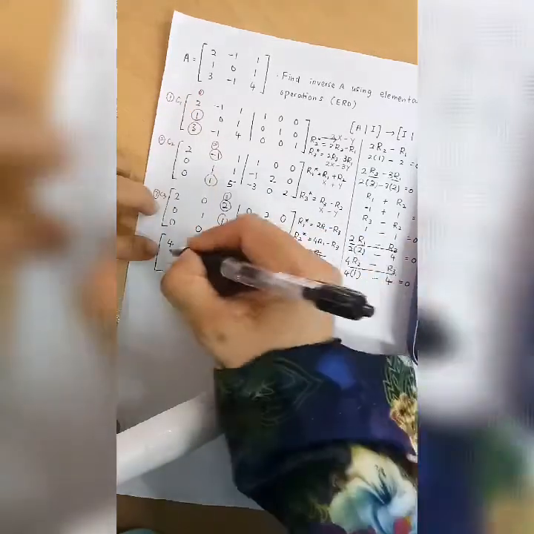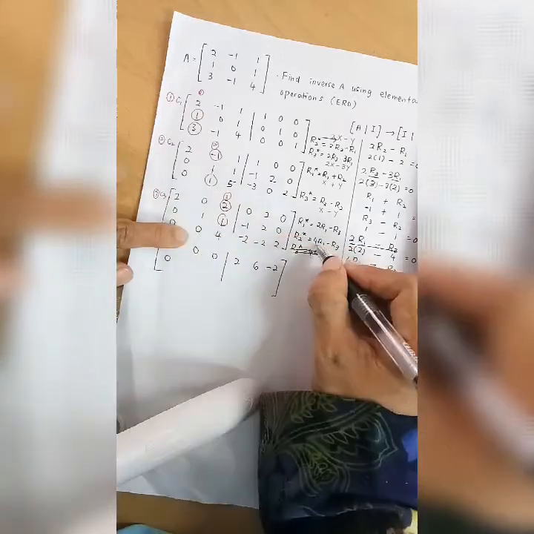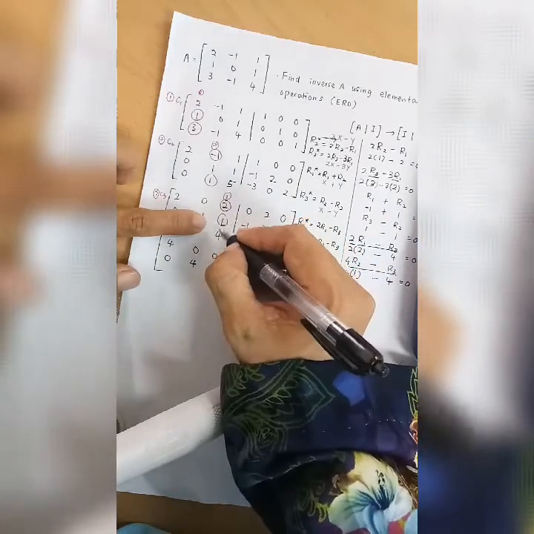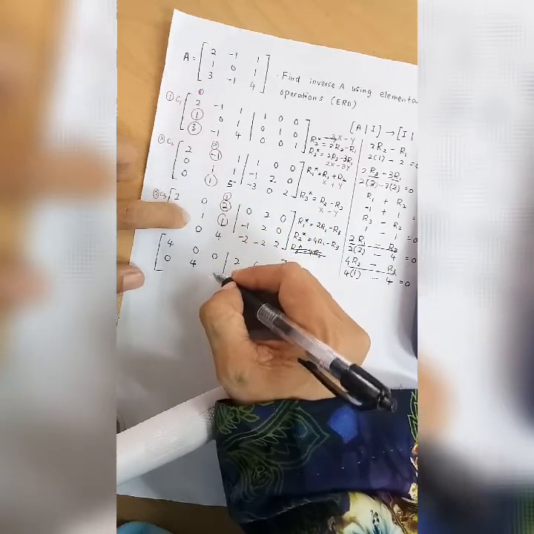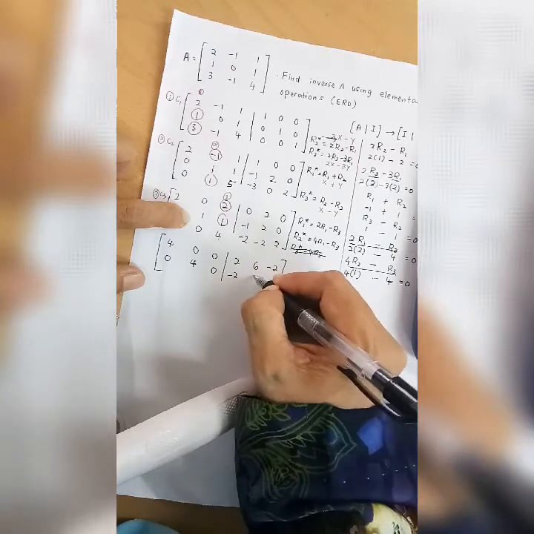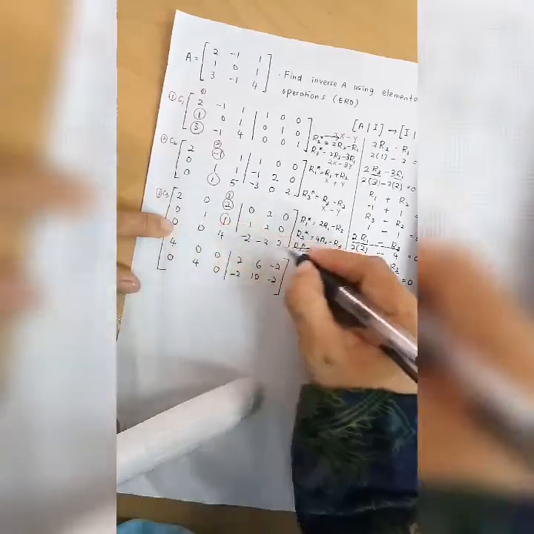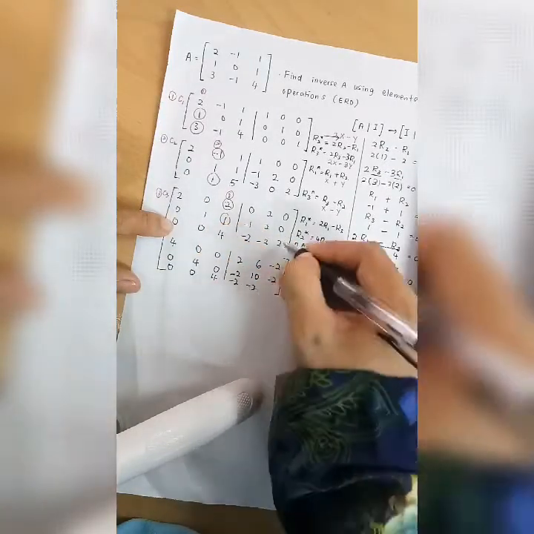And then the second row, 0. Okay, 1, 0 because 4 times row 2. So 1 times 4 is 4. Here 4 will be 0. Of course, here should be 0. And then we have negative 2. Then negative 2. And then here we have to rewrite back row 3 because that is actually the frozen row. So negative 2, negative 2, 2.